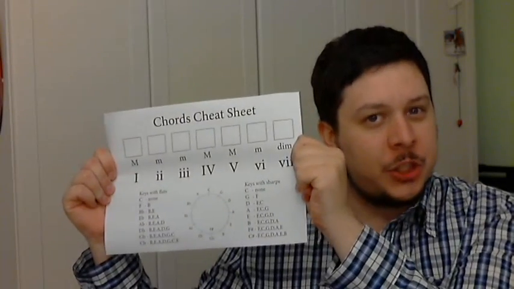For example, the first chord in C major will always be C major, and it will always be a major chord. The same is true then for E major. Now, for the first chord, that's pretty obvious, but in E major, what quality of chord should G sharp be? To help answer that, I've created the chords cheat sheet. You can download this for free on my website, link in the doobly-doo.